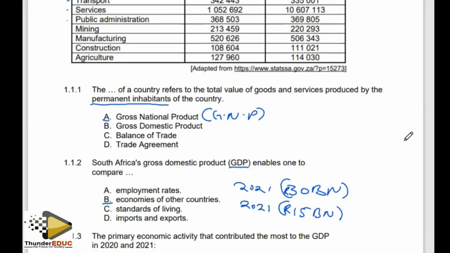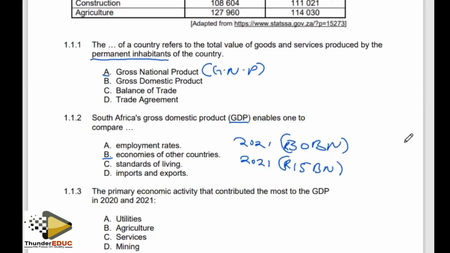Number 1.1.3, the primary economic activity that contributed the most to the GDP in 2020 and 2021. Now, the main concept here is the word, the primary economic activity. If we check on the given options, we can see that utilities, this is not a primary activity, so that's why we take that one out.